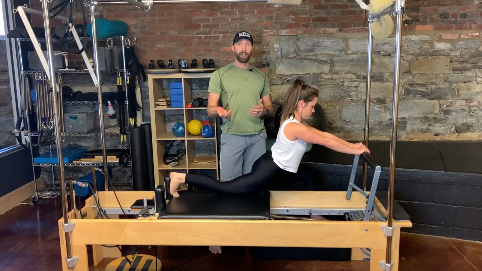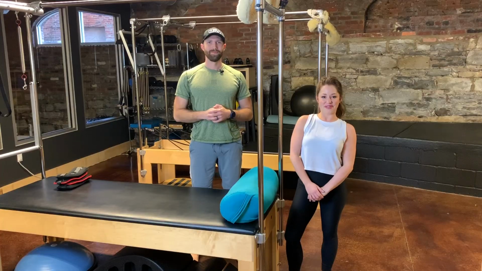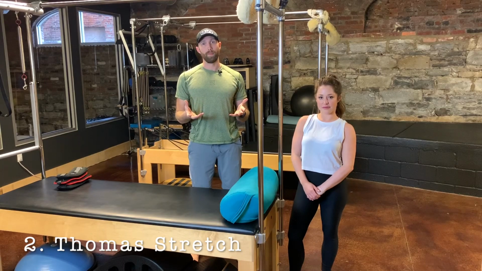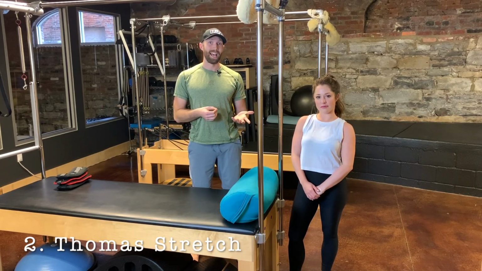We're going to go ahead and move on, and we're going to look at Thomas test. So this is the second stretch that we're going to be looking at. It's called Thomas stretch, also known as Thomas test.